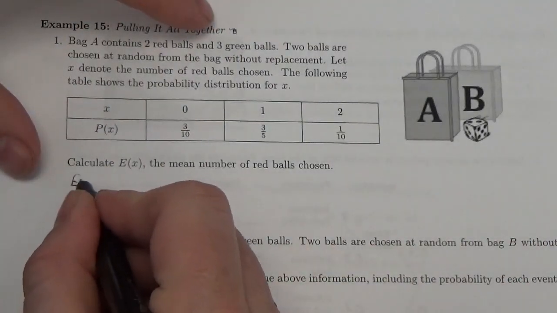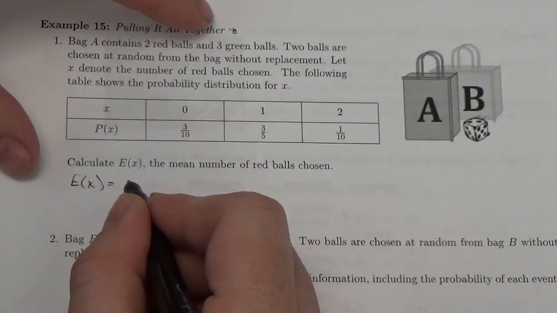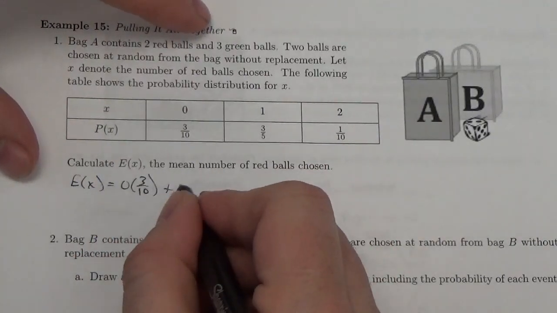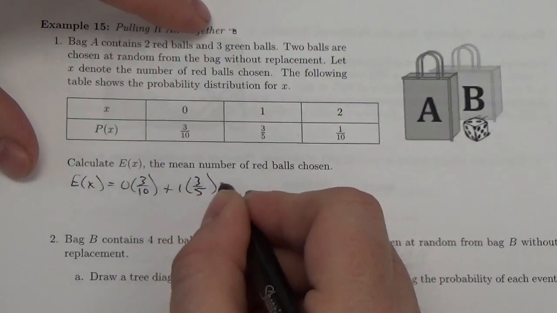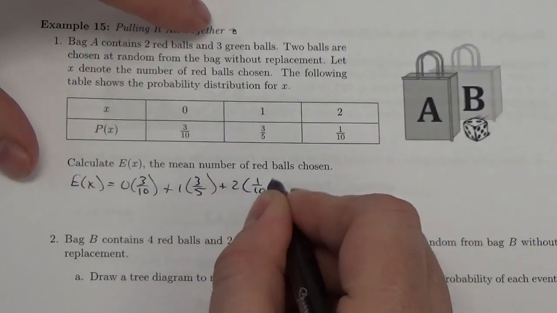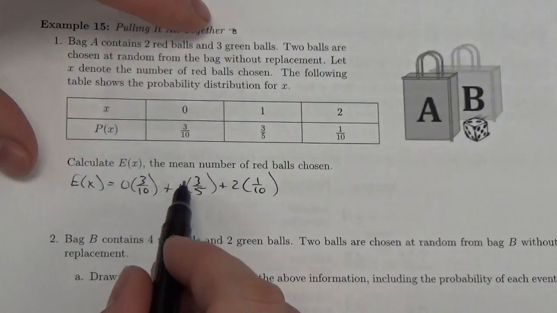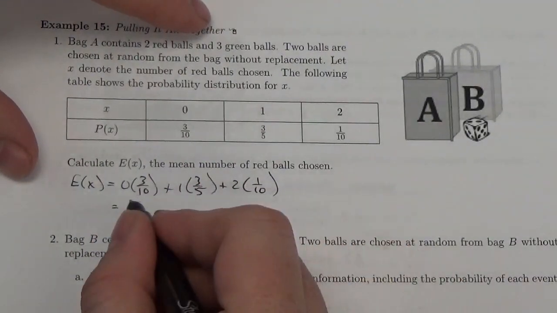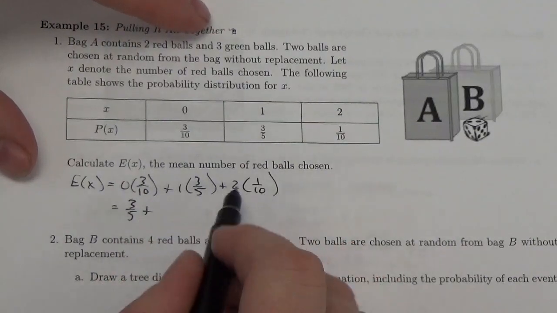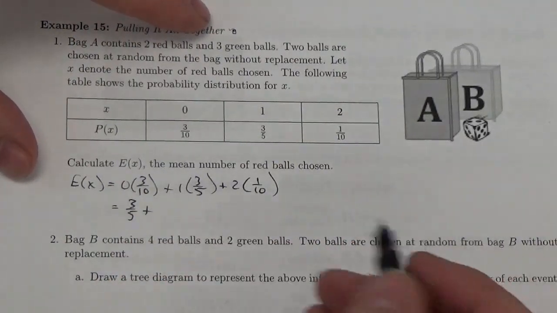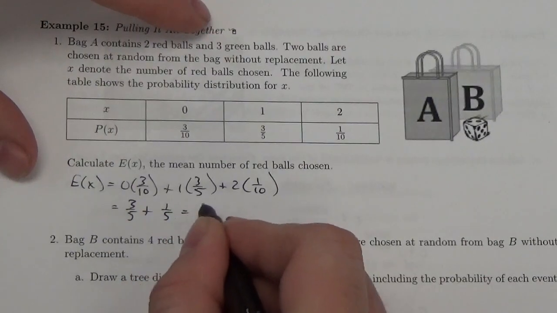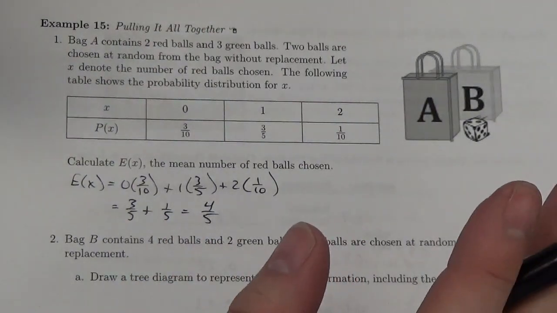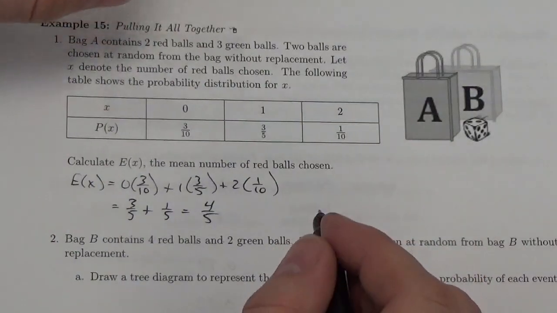And remember how that works here. So what we do is we simply take the result and multiply it by its corresponding probability. That's it. So 0 times 3/10 plus 1 times 3/5 plus 2 times 1/10. Now, putting that together, that's simply going to be 3/5 plus, well, 2 times 1/10 is actually going to be 1/5. So the answer here is, sorry, I should say that the expected value is 4/5.